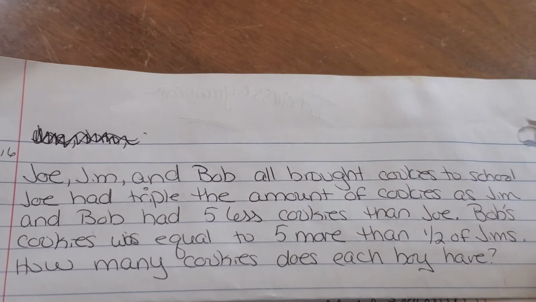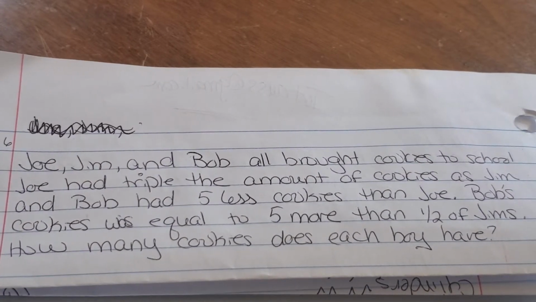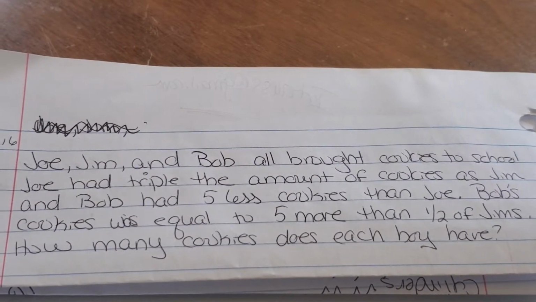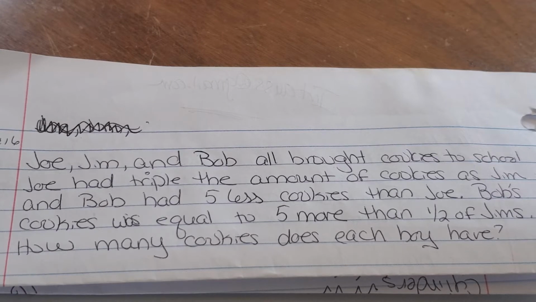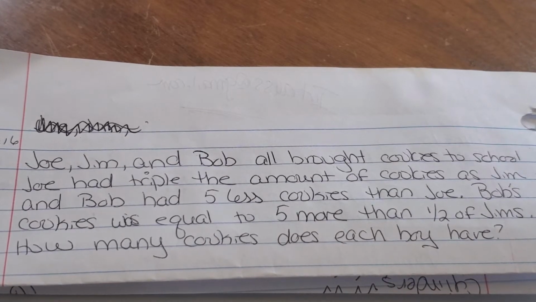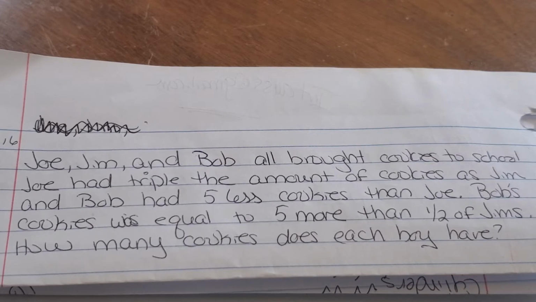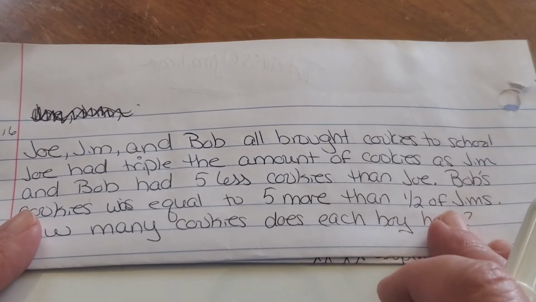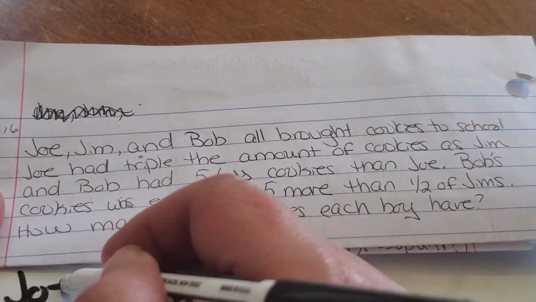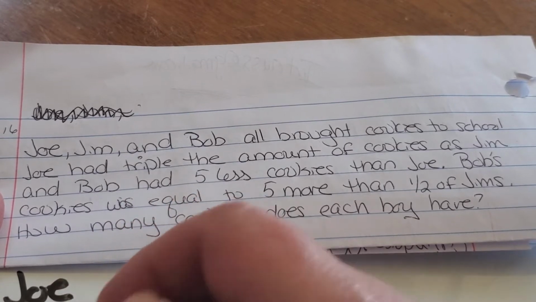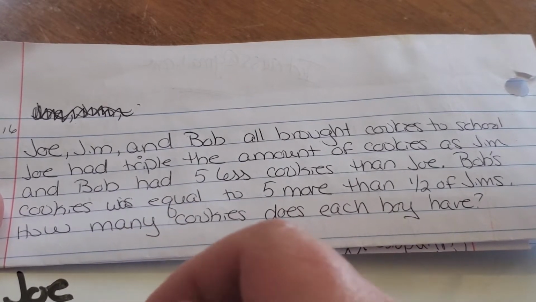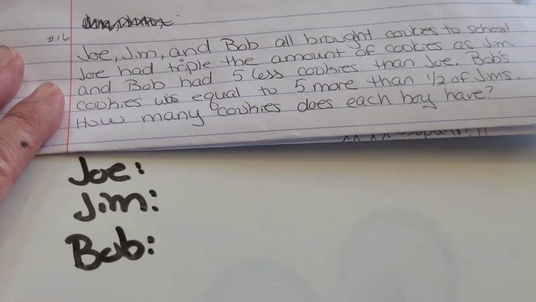It says Joe, Jim, and Bob all brought cookies to school. Joe had triple the amount of cookies as Jim, and Bob had 5 less cookies than Joe. Bob's cookies was equal to 5 more than half of Jim's. How many cookies does each boy have? So we're going to have to set up expressions to represent Joe's cookies, Jim's cookies, and Bob's cookies. Let's move that up so you can see that.